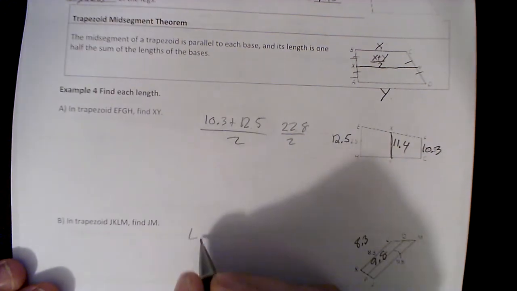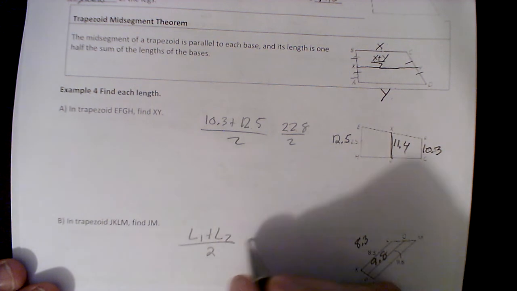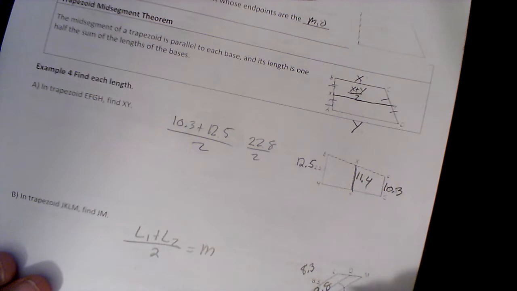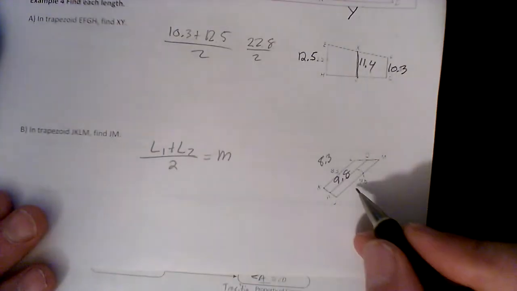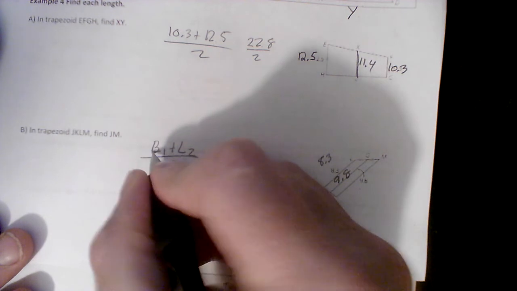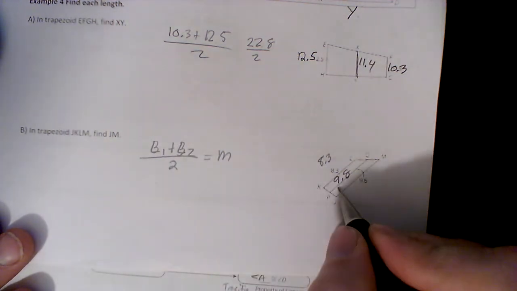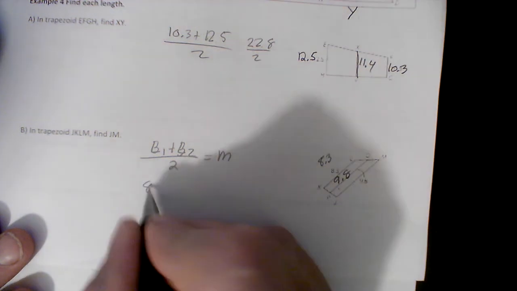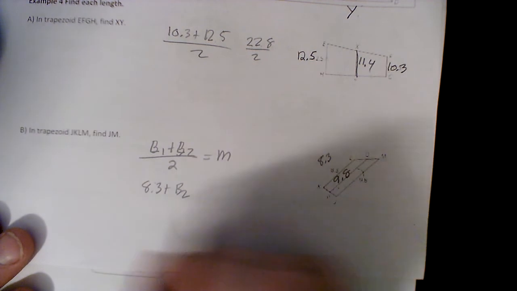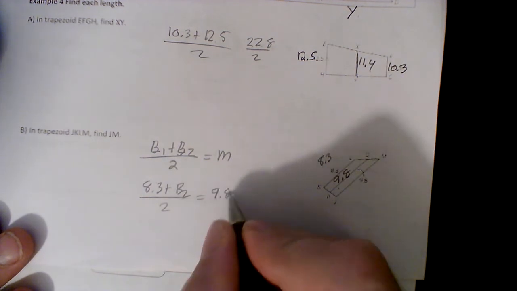That said, let's go ahead and write that. If I was going to do base 1 plus base 2 divided by 2, that gives me the midpoint, it'll help us set it up. If they give us the midpoint, rather than a base, I said a leg, I should have said base 1 and base 2. So in this situation, they only give us the base and the midpoint. So I would say base 1, which is 8.3, plus base 2, which I don't know, it's this bottom one, divided by 2 equals the midpoint, which we have as 9.8.